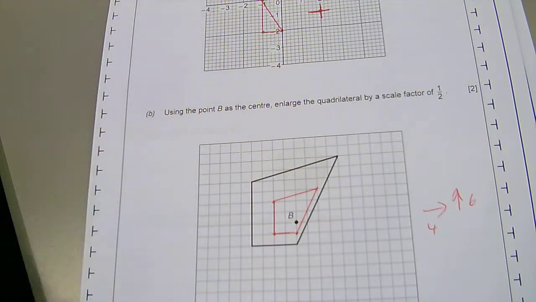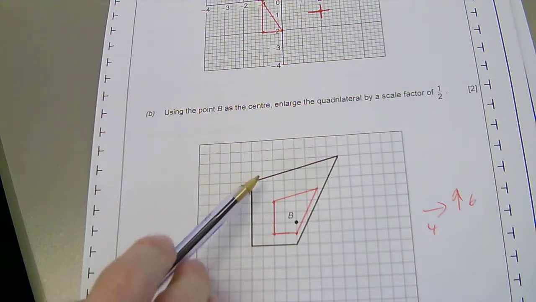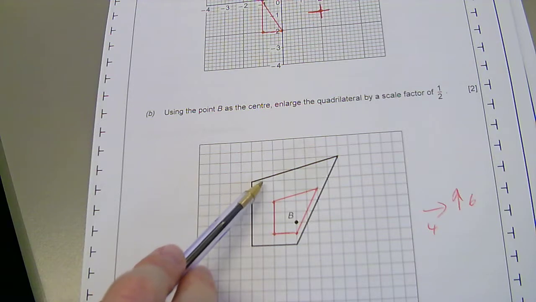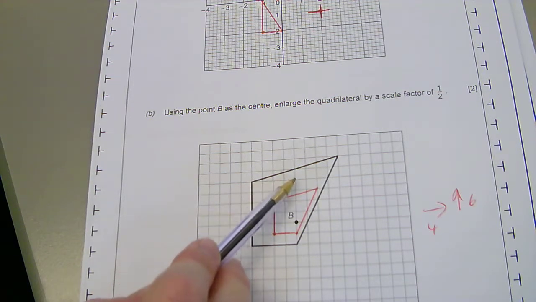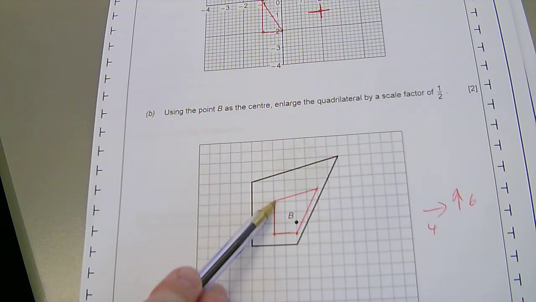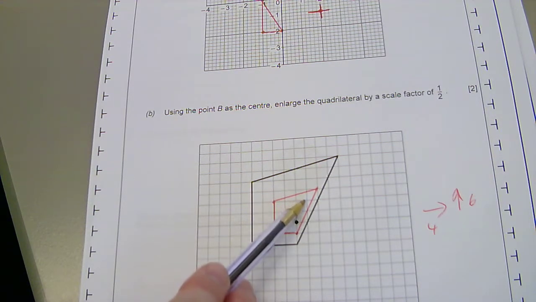With the diagonals, can't you just use rise over run? No, you can do that, yeah. So if you looked at this and you said, right, that goes across 1, 2, 3, 4, 5, 6, 7, 8 and up 2. So here it has to go across 4 and up 1, isn't it? 1, 2, 3, 4, up 1. Okay? Well done.